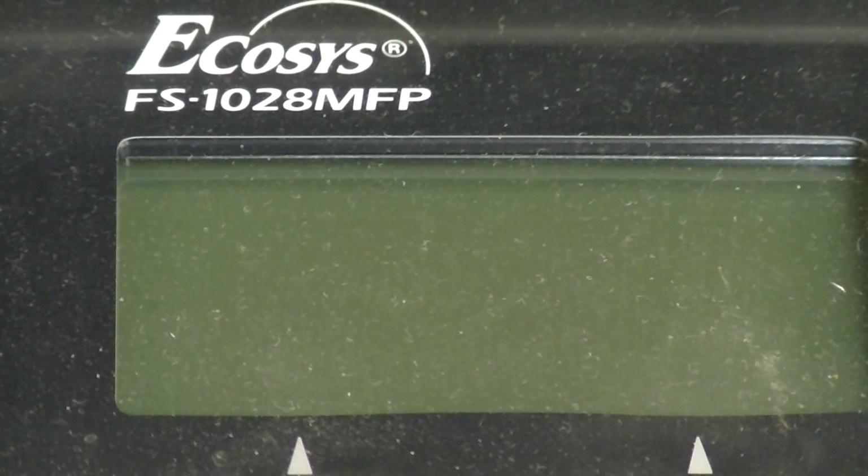Power cord's going back in. I'm going to turn the machine on. At this point, the IP address settings that we entered should have set in the machine. We're going to print a status page, and we're just going to verify those settings.